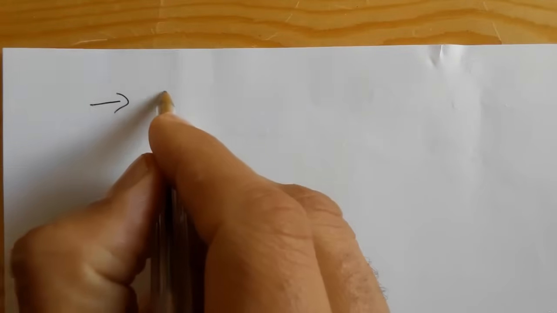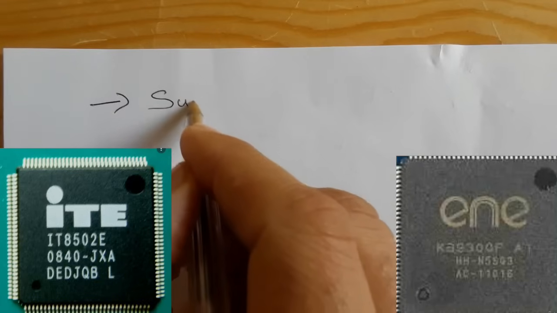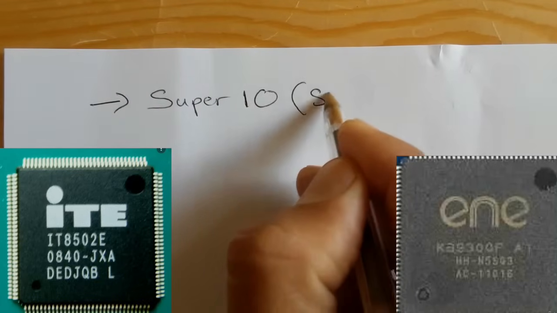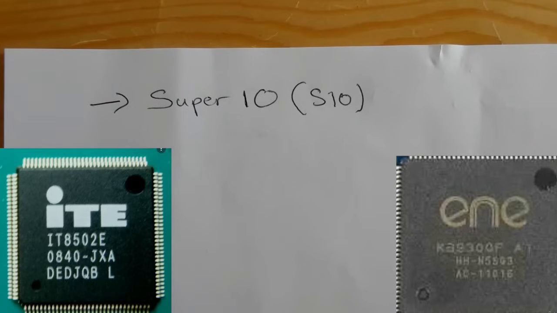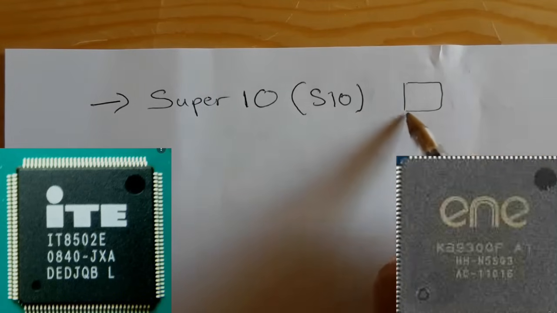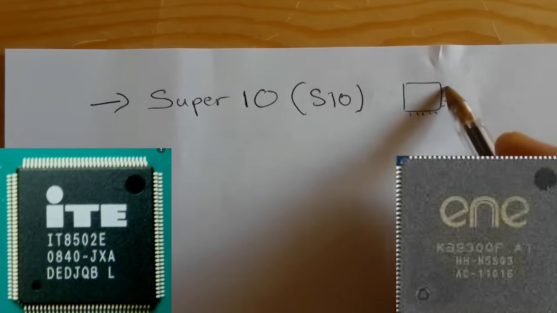The next common fault that you can get in the motherboard is the super I/O failure. As you know, the super I/O is the IC that is responsible for the whole power in the motherboard.